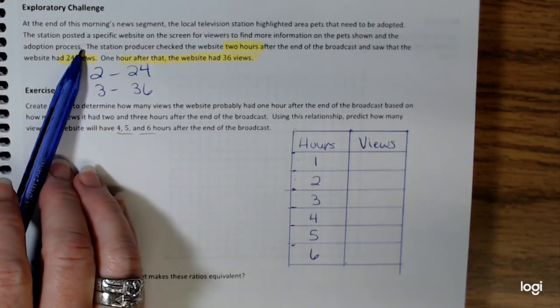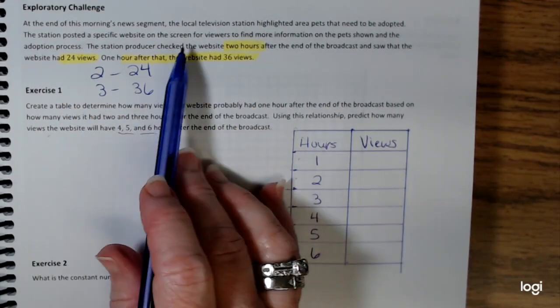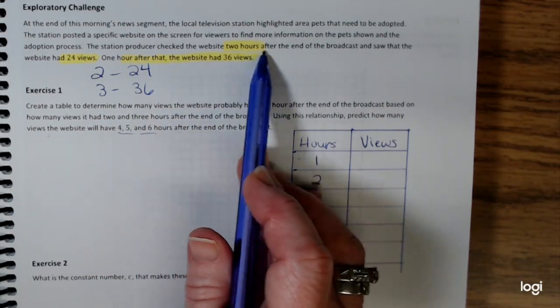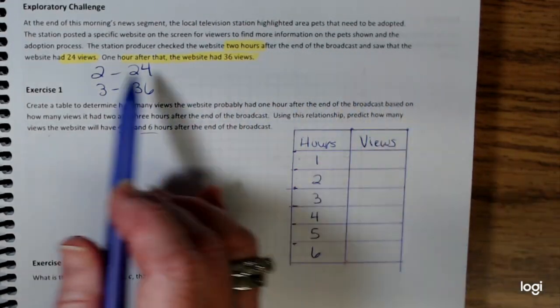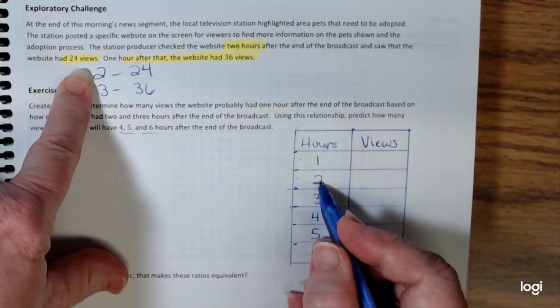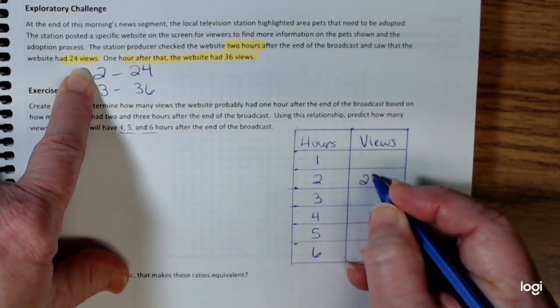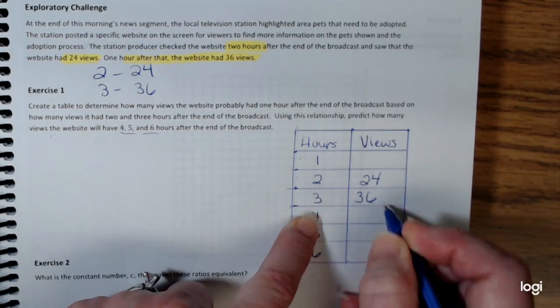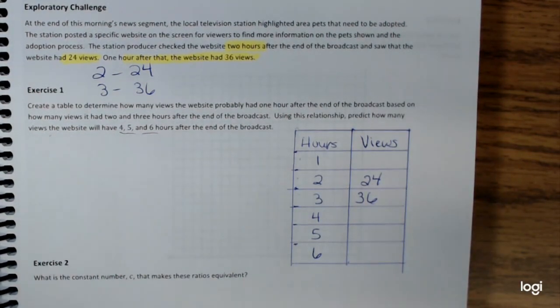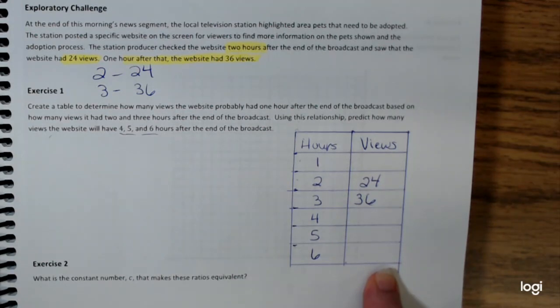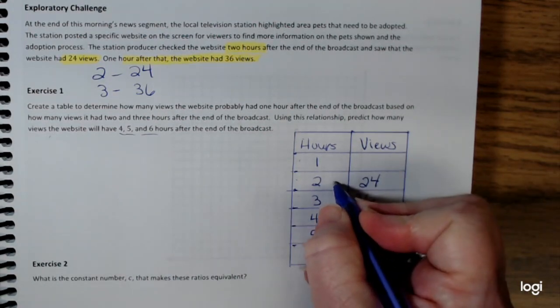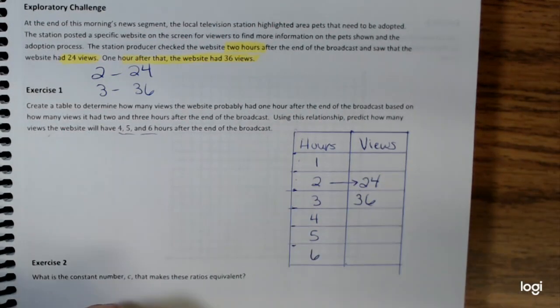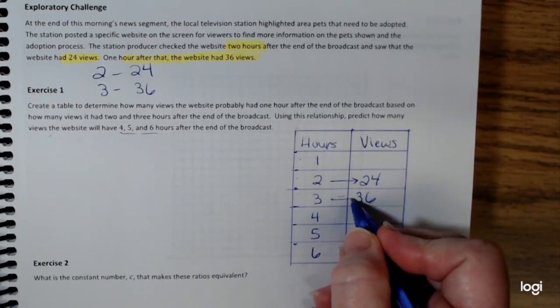Now, the story already told us that the station producer checked the website 2 hours after the end of the broadcast and saw that the website had 24 views. For 2 hours, there were 24 views. And 1 hour later, there were 36 views. Okay, well, let's see. What is our pattern? What are we going to put for these other spots? What am I multiplying here to go across?